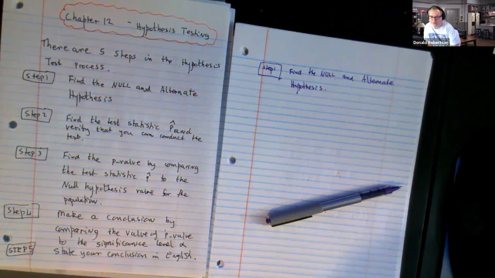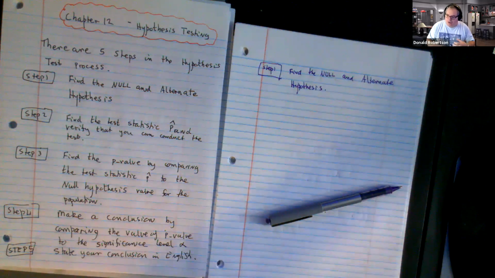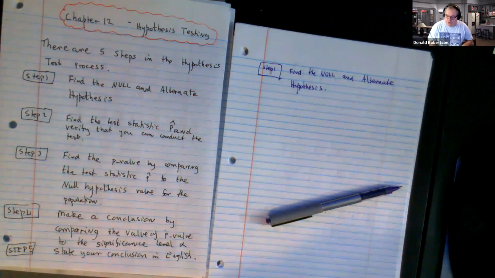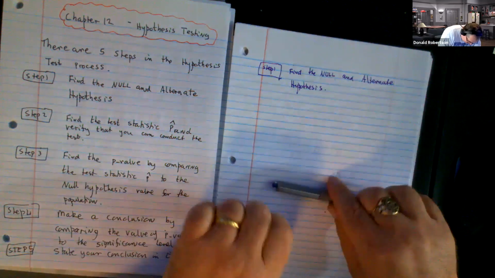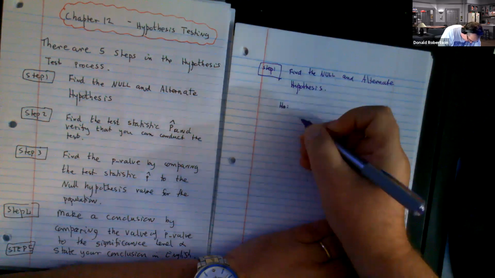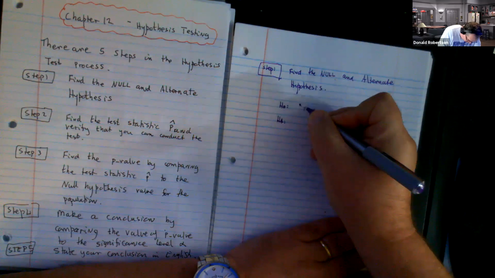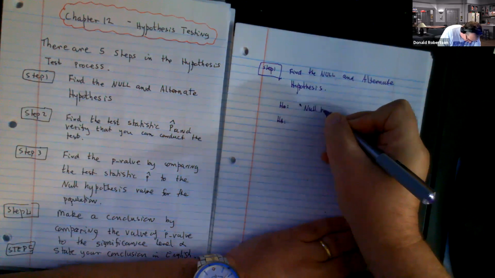And the way that we do that is that we set up 2 distinctly different hypotheses, 2 distinctly different things that could be true. We use notation H0 and HA. H0 is going to be called the null hypothesis.